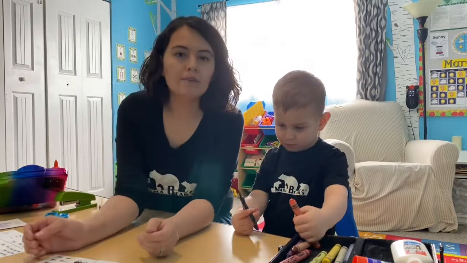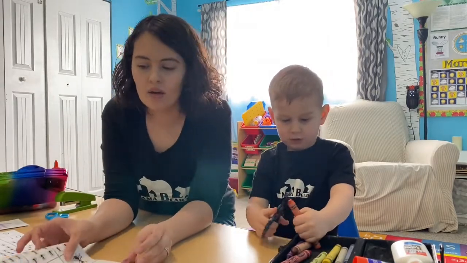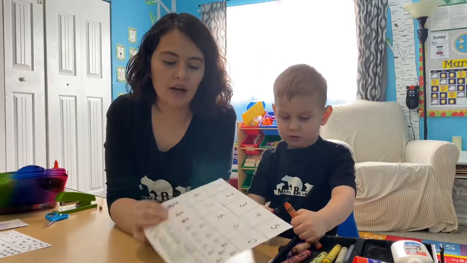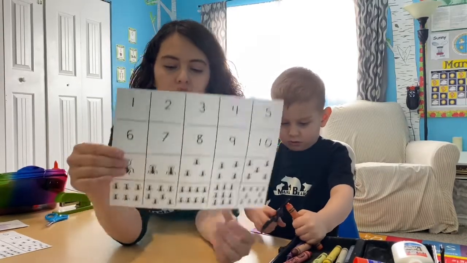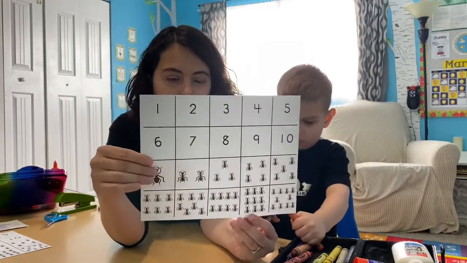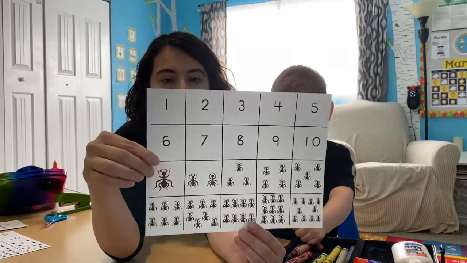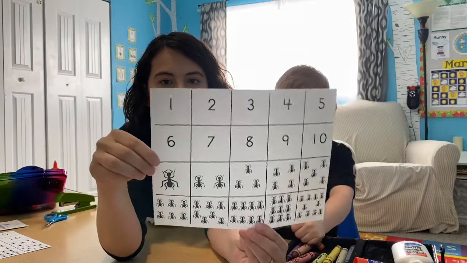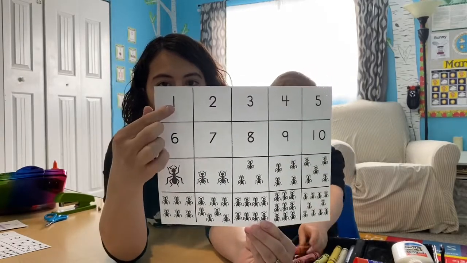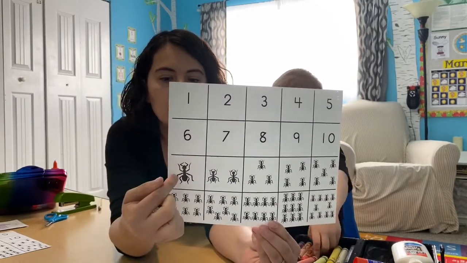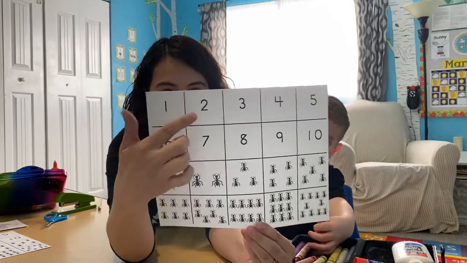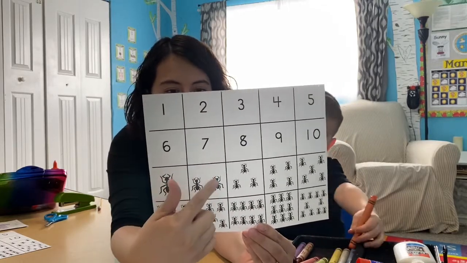For our last part of class today, we have a game that we can play to help us with our counting. See all these little ants? Can you see all these numbers? It's a matching game. So one number matches one set of ants. So if you look here, the number 1 matches the 1 ant. The number 2 matches the 2 ants.